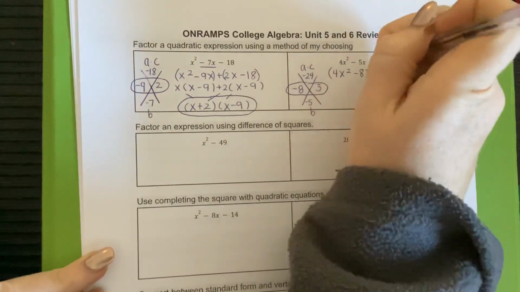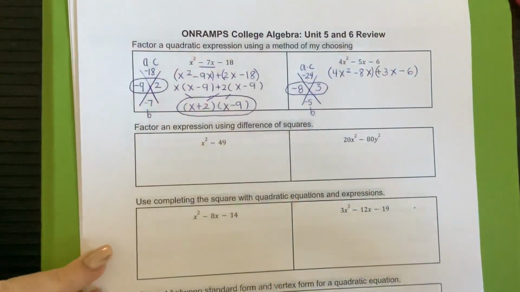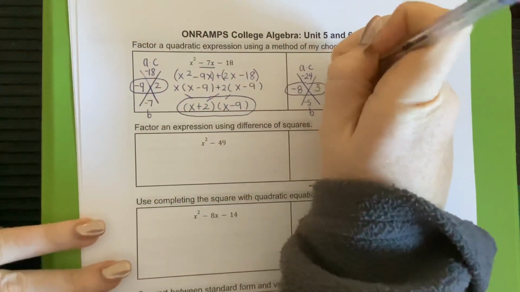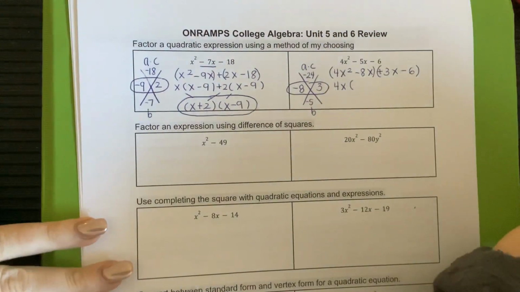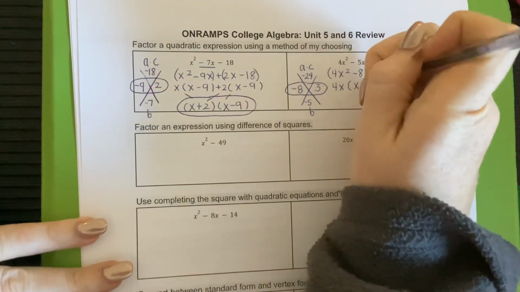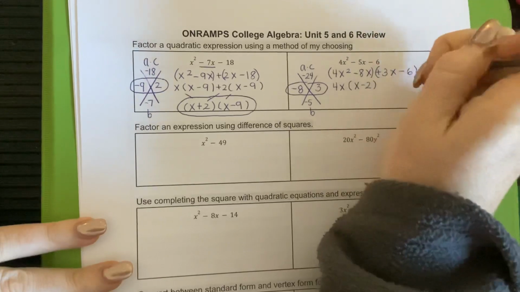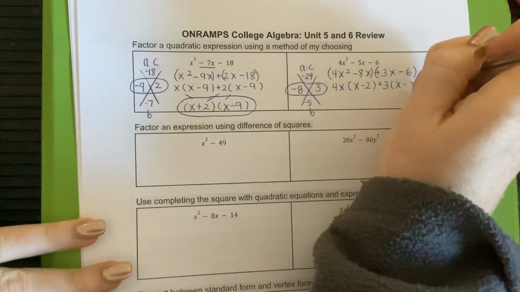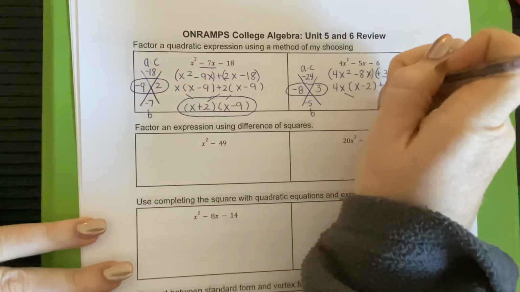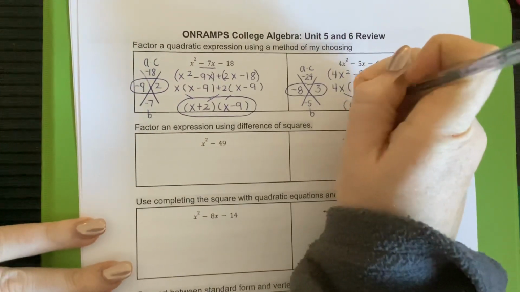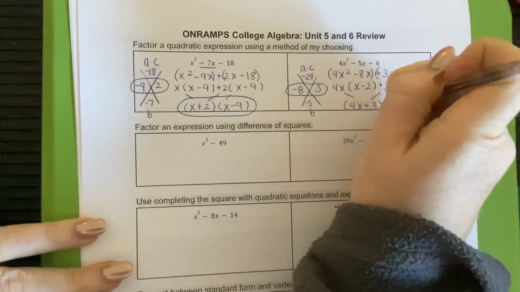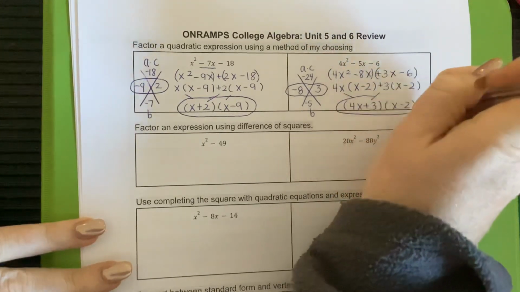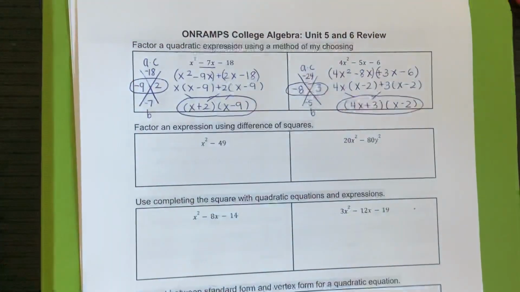Group together your first two, group together your last two. Between 4x squared and 8x, I can pull out a 4x, and that's going to leave me with x minus 2. Between 3x and negative 6, I can pull out a plus 3, and that's going to leave me with x minus 2. We're going to pull down what we have here, 4x plus 3. We're going to pull down what they have in common, and that is going to be our final answer.